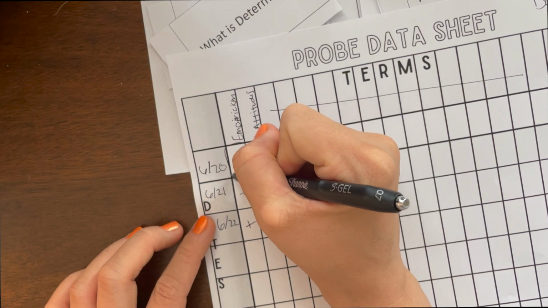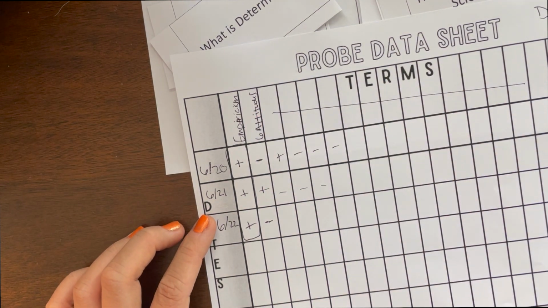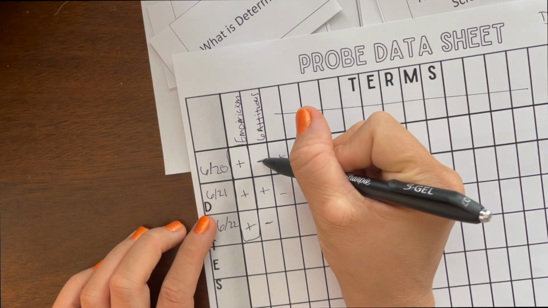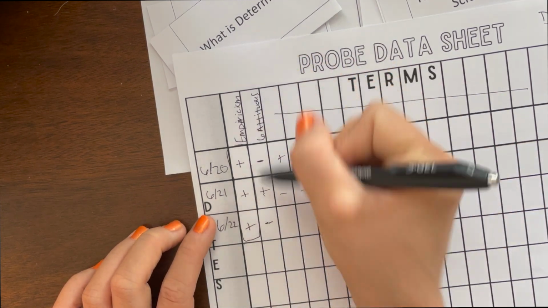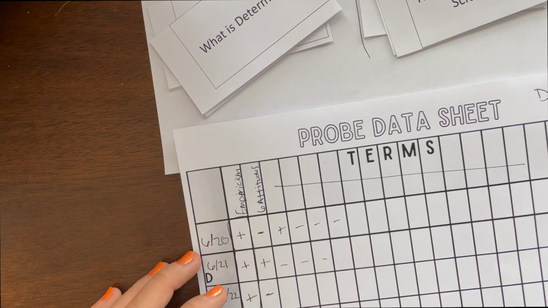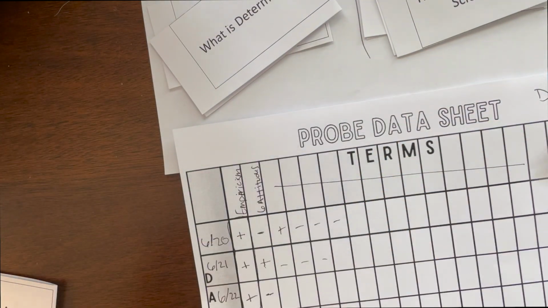Now that I've gotten 3 days correct in a row, this is when you are starting to learn the term, and that means you're reaching mastery, right? So I didn't get 3 correct here, so I'm going to leave 6 attitudes of science in my deck of 20. But what I'm going to do for empiricism is I'm going to take my empiricism card, I'm going to move it to my weekly deck.